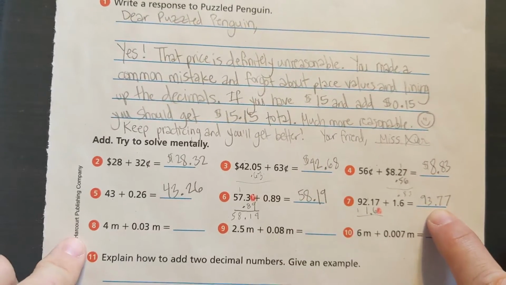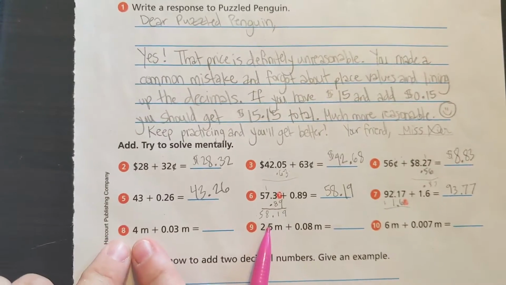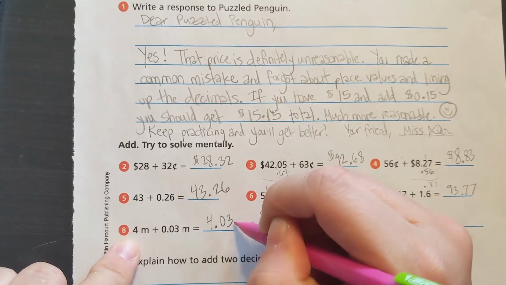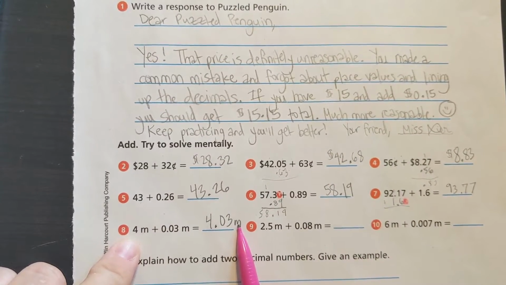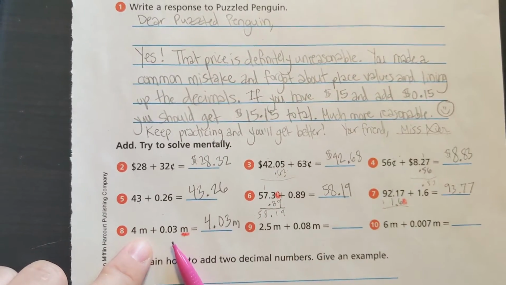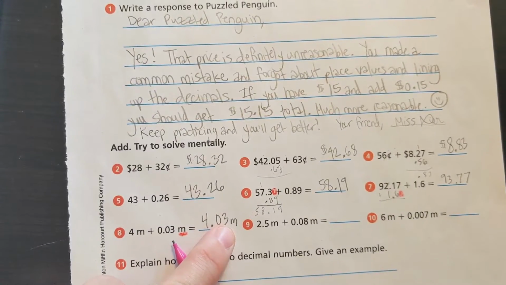Okay? Number 8. Love it. I have wholes and then hundredths. So wholes and hundredths. But they are checking to make sure that you put the meters measurement. You will get those wrong if you don't, so be careful.